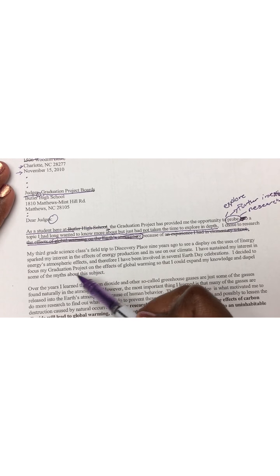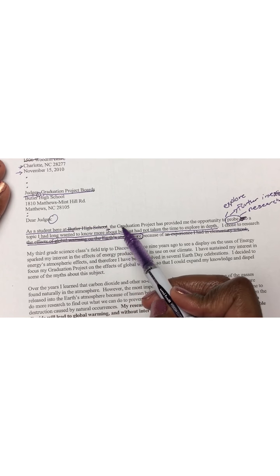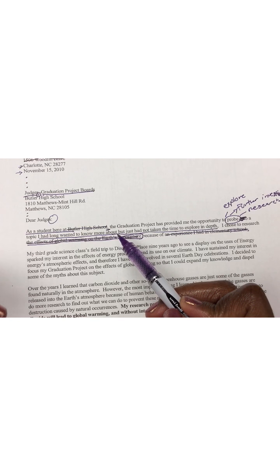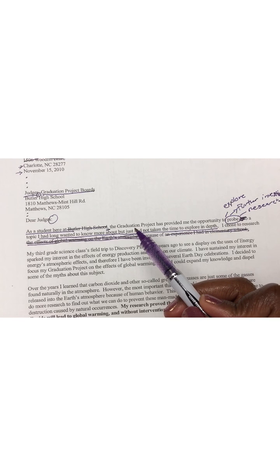Let's move to the second paragraph. So here, we really just had two sentences providing just an overall introduction to the purpose of this letter. Okay. Now, for the second paragraph, I actually don't care for the first two sentences of the mentor text online. So I am going to give you some sentence starters for how you can format the second paragraph.